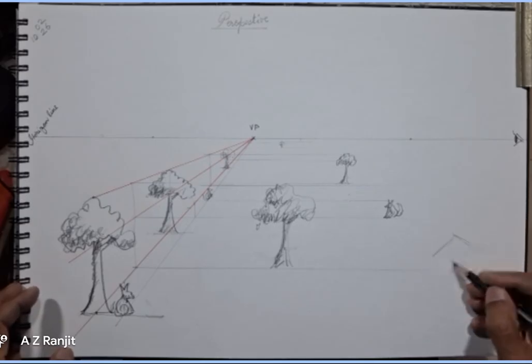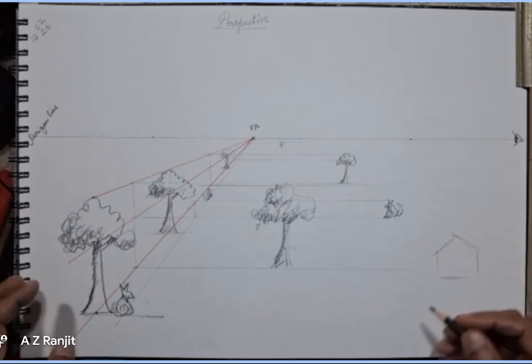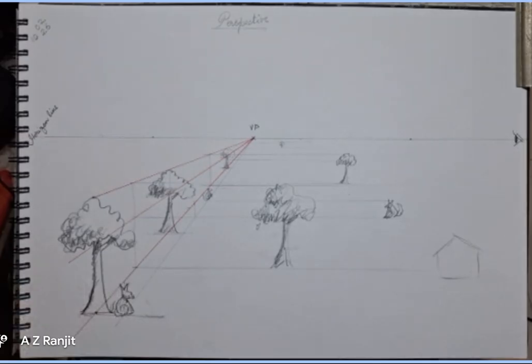What do we draw? We draw the facade, as we say, the face. What shall we take? Something solid. Now I'm going to draw a hut here.